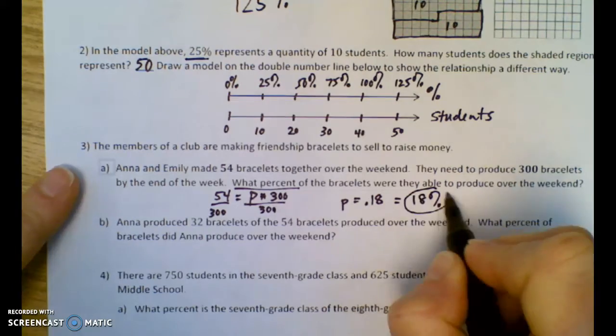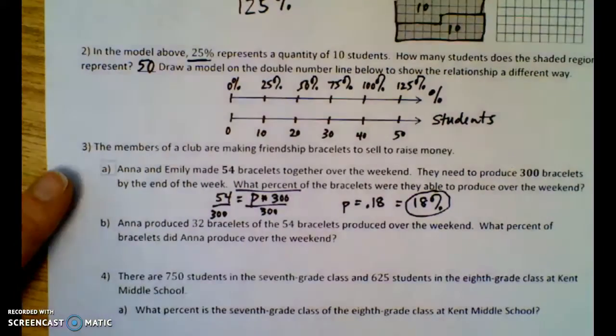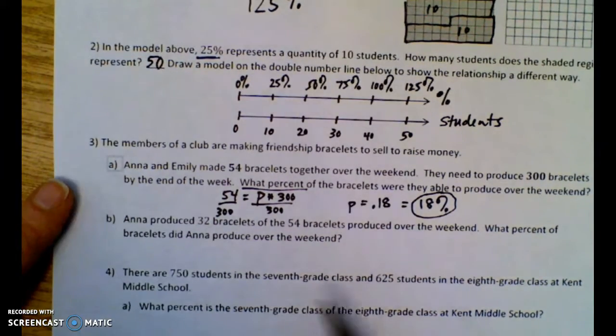We know they haven't done much of the job. 18% makes sense because 54 is small compared to the 300.